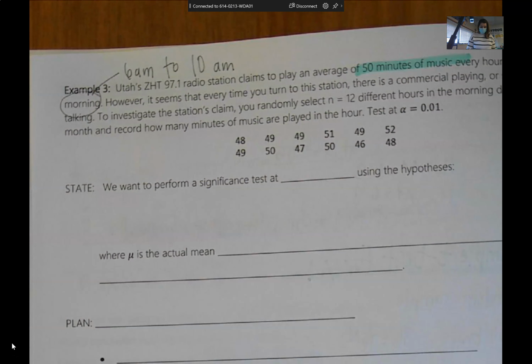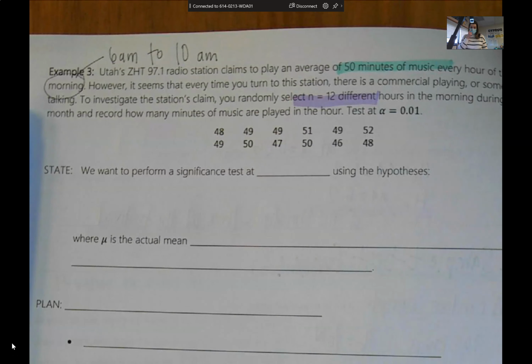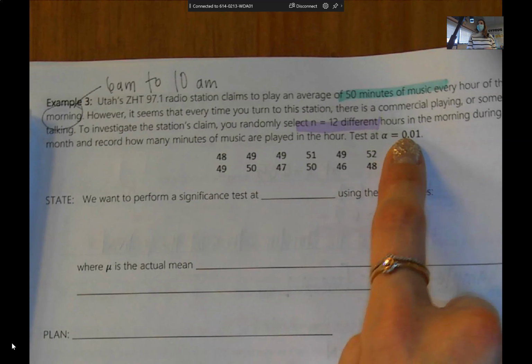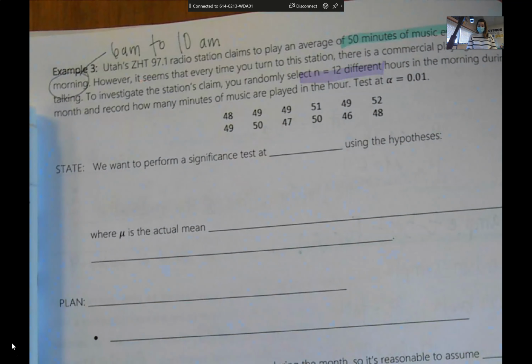And then we make kind of a sad face because we can't use CLT. 12's too small. Sample size is small. So over the course of a month, you randomly select 12 different hours and observe or write down how many minutes of music was actually played. They want us to test at our lowest level that we've seen so far, which is 1%. That's very low. So we want to perform a significance test at alpha is 1%.